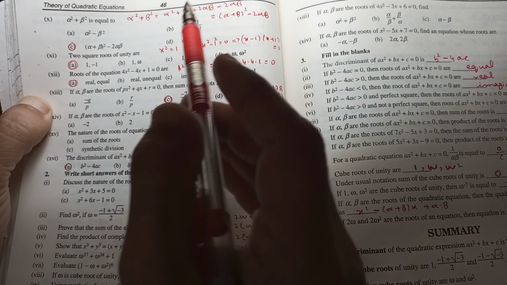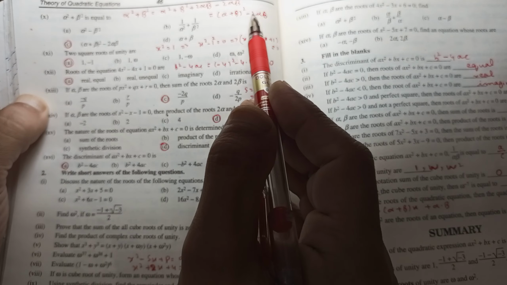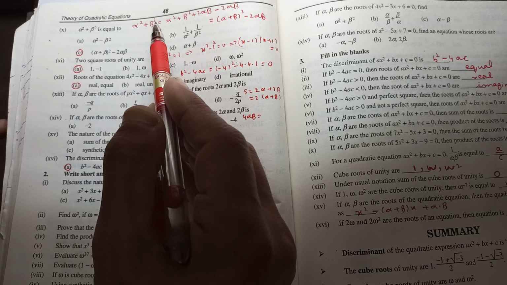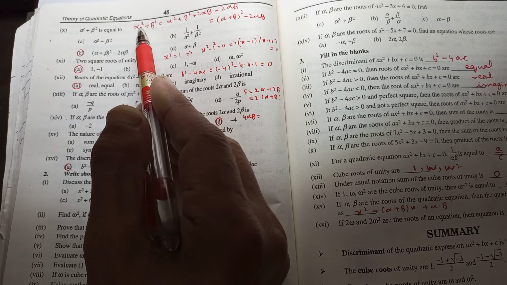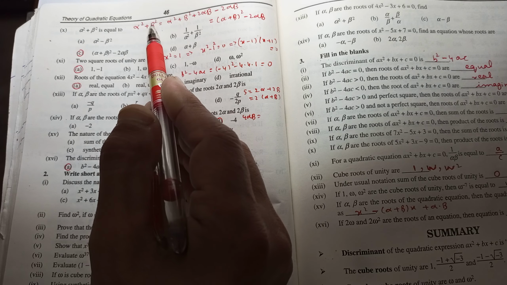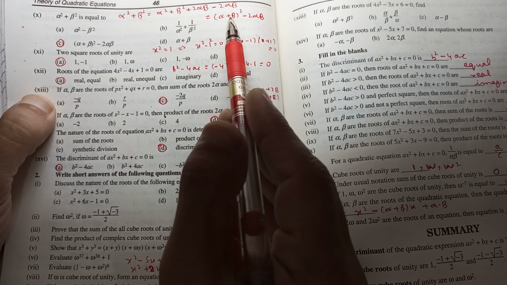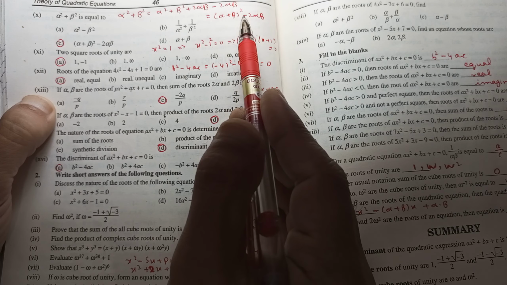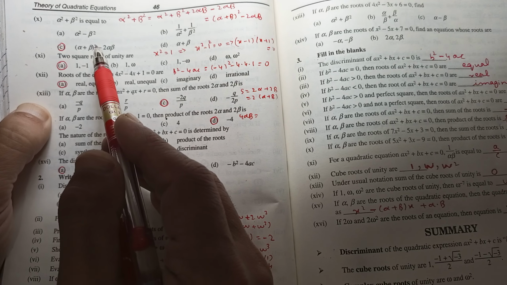This MCQ is very important because mostly we are given the values in the form of alpha plus beta and alpha beta, and not in the form alpha square plus beta square. So sometimes they ask to find the equation having roots alpha square plus beta square, and we exploit the fact that we can find the sum and product of the roots and plug these values into this equation. So this is a very important form. So option C is correct.